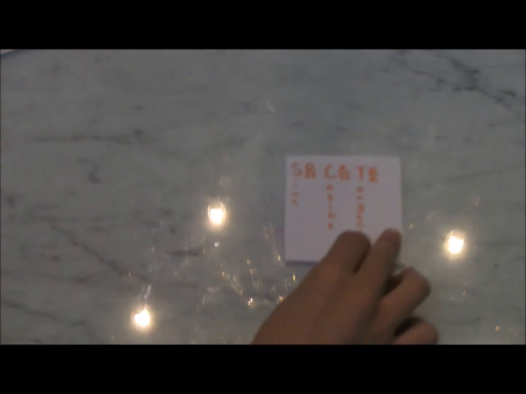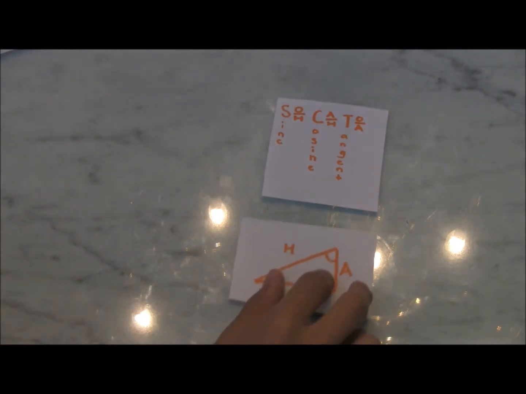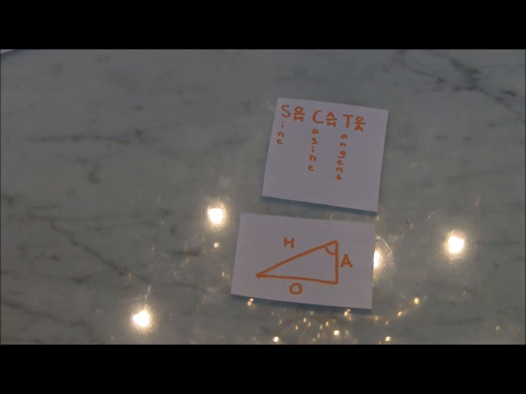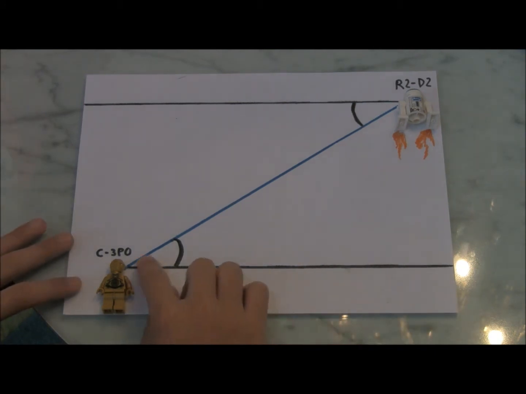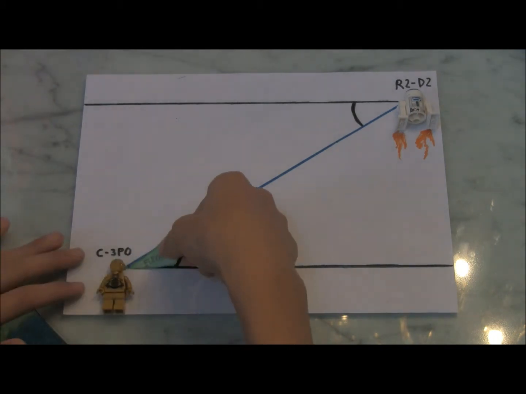In trigonometry, you need to know the term SOHCAHTOA, which is sine, opposite and hypotenuse; cosine, adjacent and hypotenuse; and tangent, opposite and adjacent. So the angle of elevation is the angle measured above the horizontal line. So this is the horizontal line, and this would be the angle of elevation.